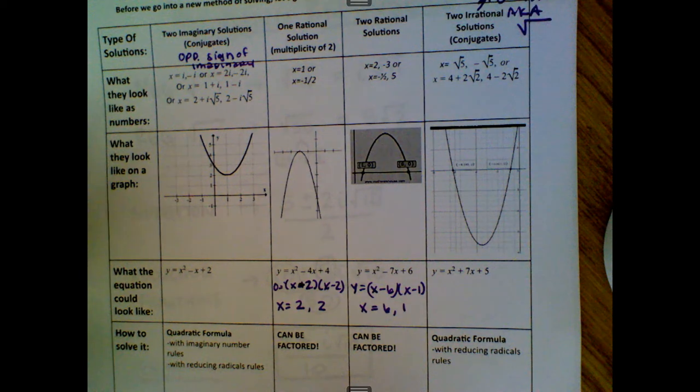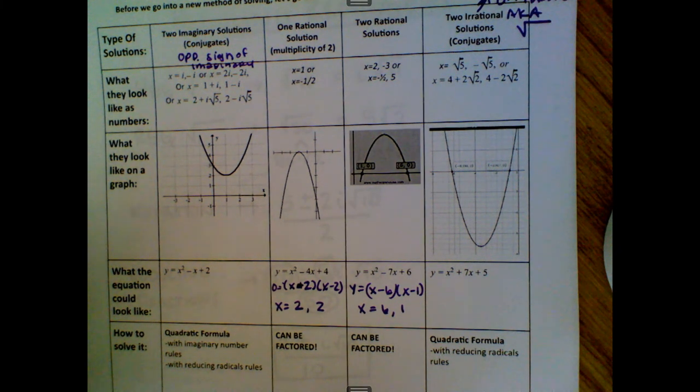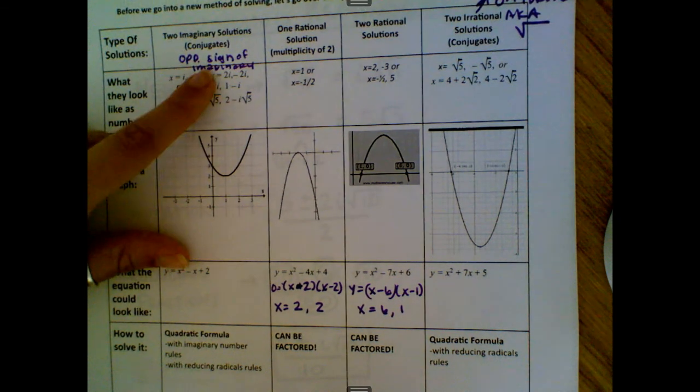So these are all the types of solutions that you could have. Basically, you're either getting 2 answers or 1 answer. Your answer can be a whole number. It could be a fraction. It could have a radical. It could have radicals and i's. But these are all your options.